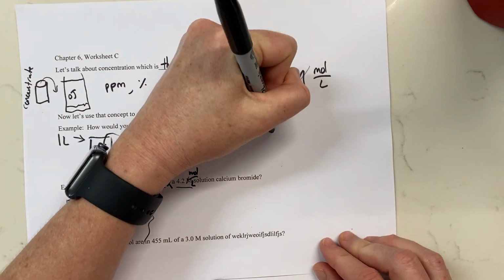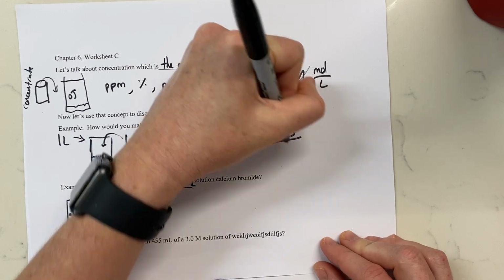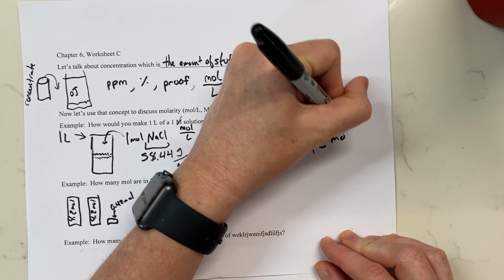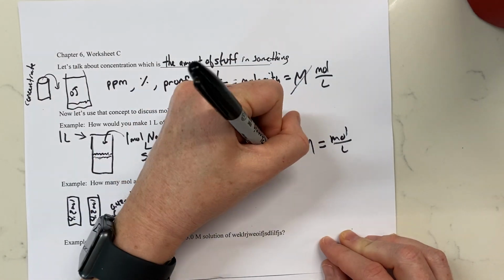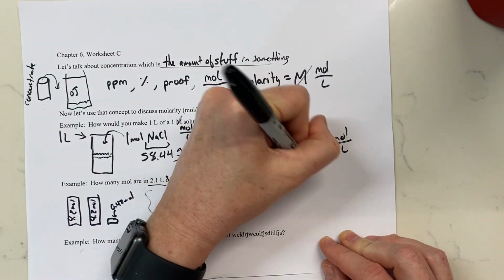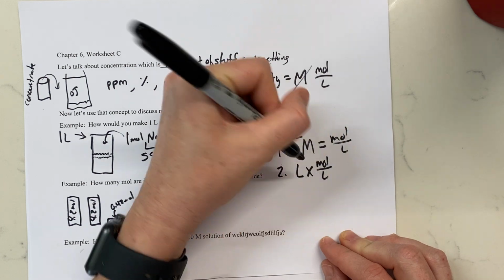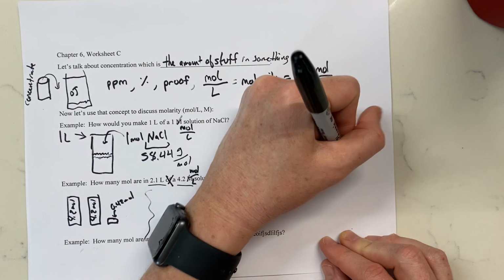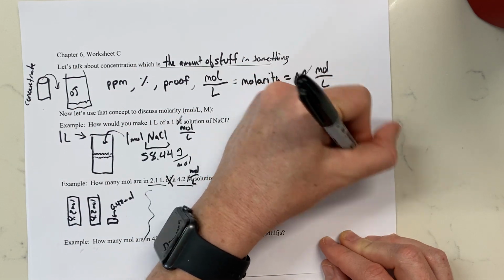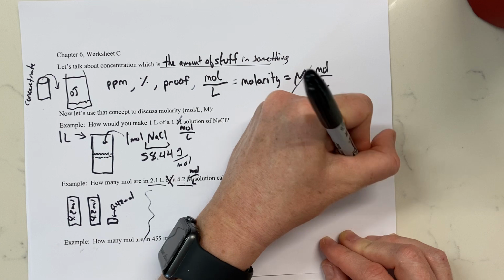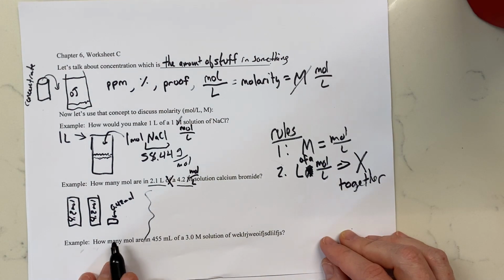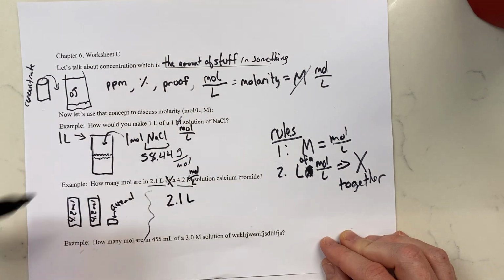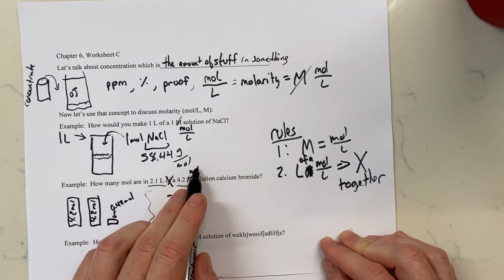So let me write that down. Rules. Number 1, big M becomes mole per liter. Rule 2, when you have a liter times mole per liter, I already gave you that, liter of A, mole per liter, multiply them together to get moles. Let me show you how that works. We have 2.1 liters of a 4.2 mole per liter solution.